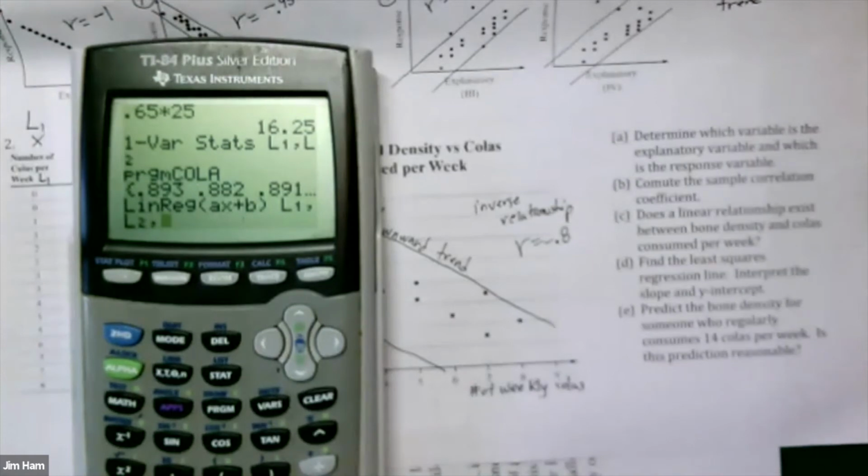Now, there's a blank for frequencies. Leave that blank, because each one of these data pairs appears one at a time. There is no one data value that appears multiple times. And the other thing is the regression equation. I'll tell you what to do with that in a second, but you can leave that blank for now.